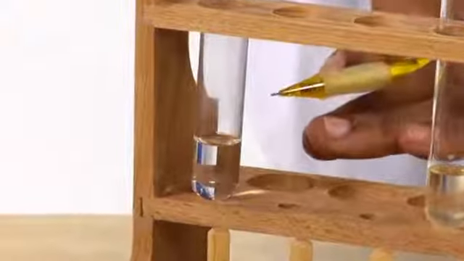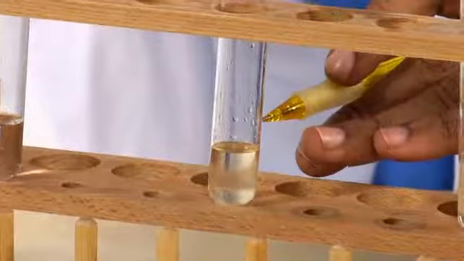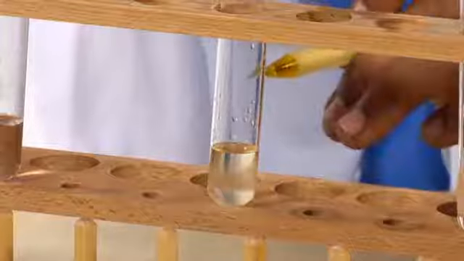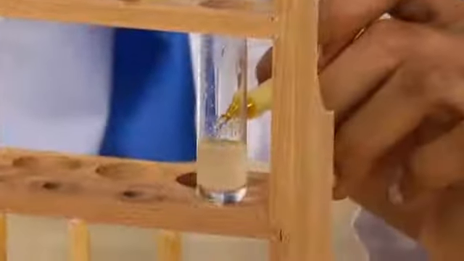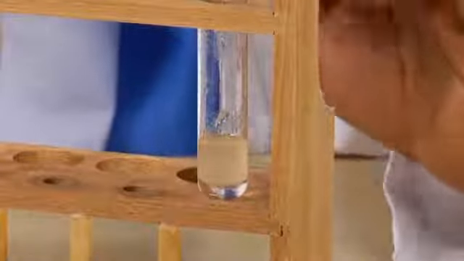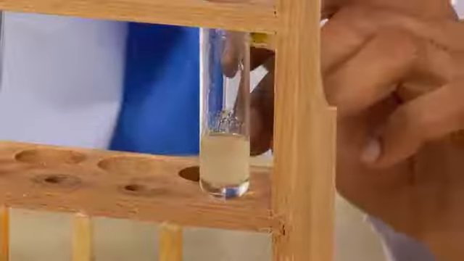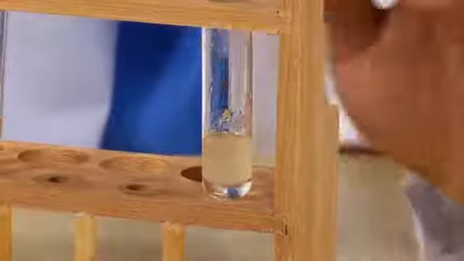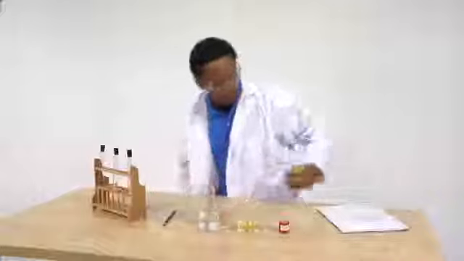The Sudan 3 sat on top of the water in test tube 1. It didn't mix with it. The Sudan 3 mixed with the vegetable oil in test tube 2, so we know that's a lipid. In test tube 3, the Sudan 3 dye mixed just with the vegetable oil that separated from the water as the liquid settled. I'll record the findings in my data table.